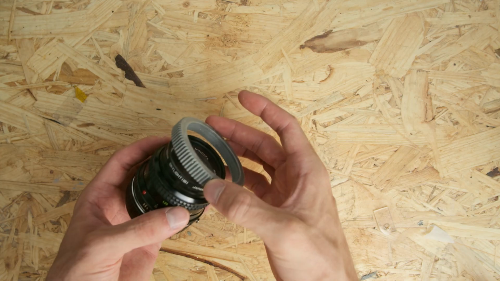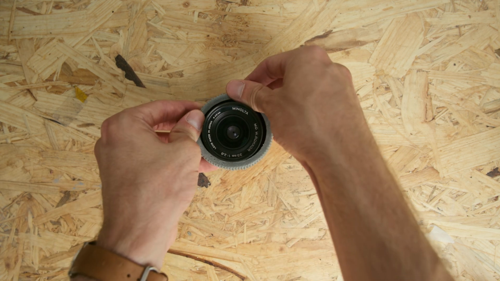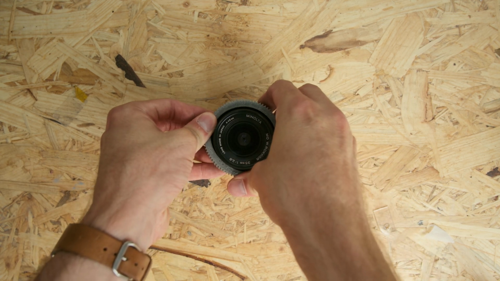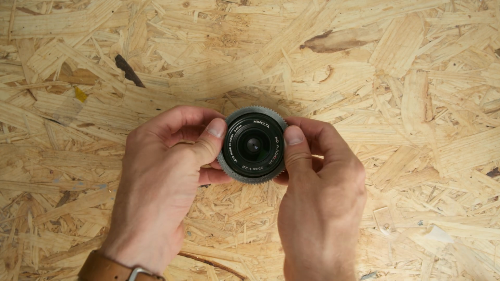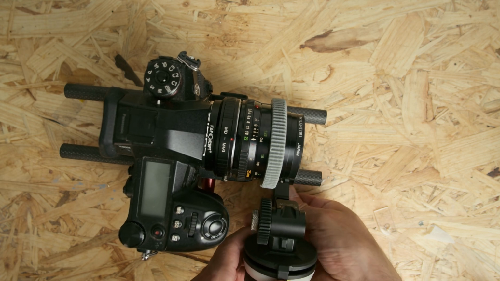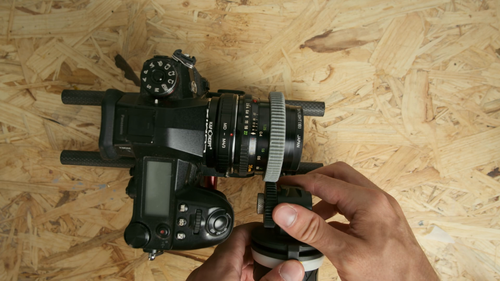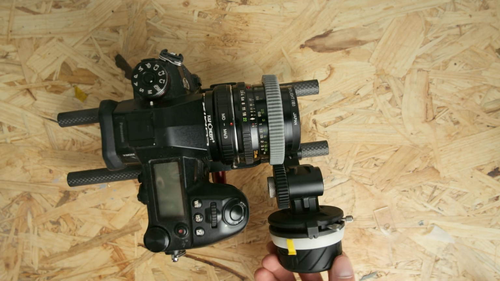I slightly undersized the inner diameter so that the gear could stretch over the lens and have a tighter fit in theory, which it did, but in hindsight I think that PLA is a better material for this, as the rigidity makes it more reliable. Although it does work, as you can see here, I've attached it to one of my spare cameras, and having attached a follow focus, you can see that the gears mesh just fine and it works.